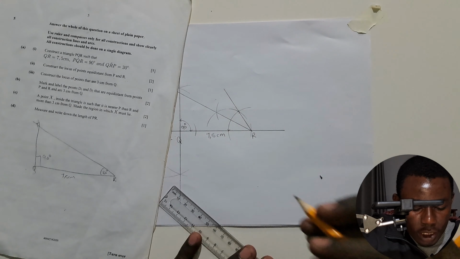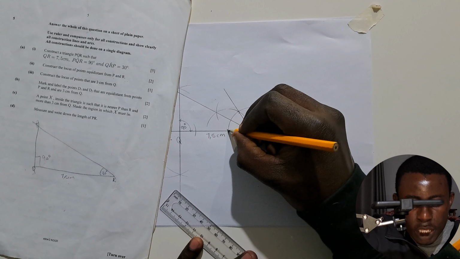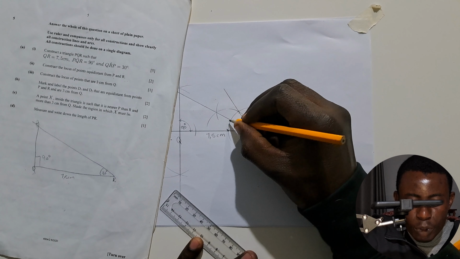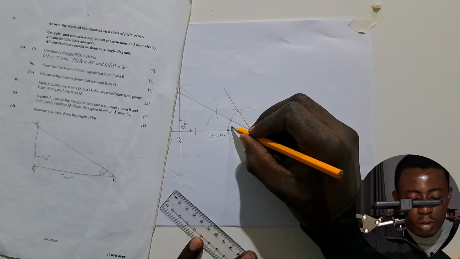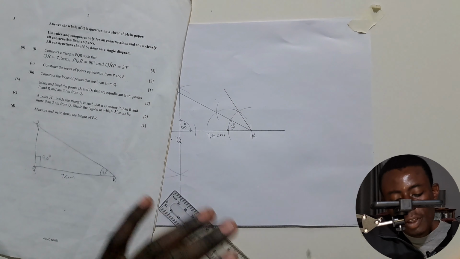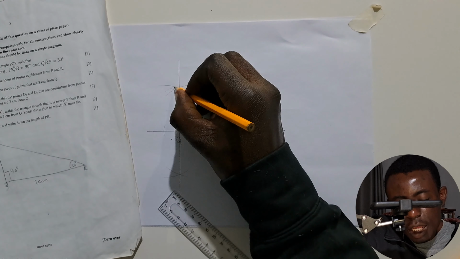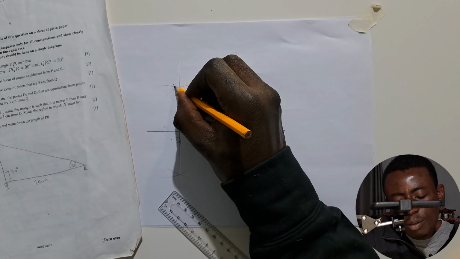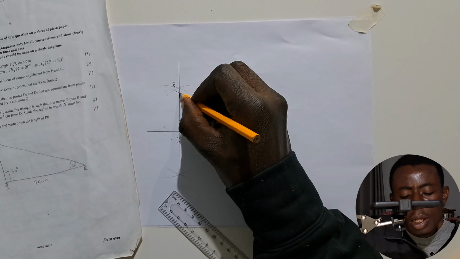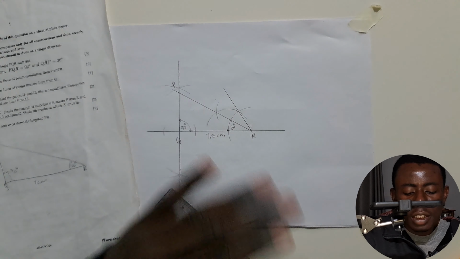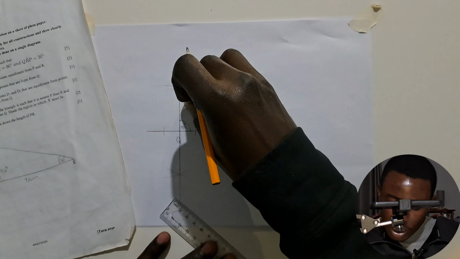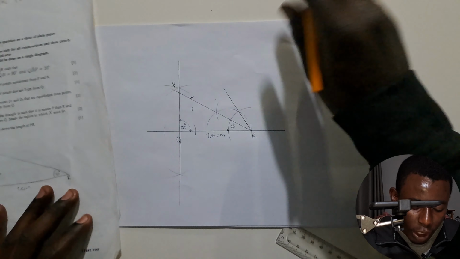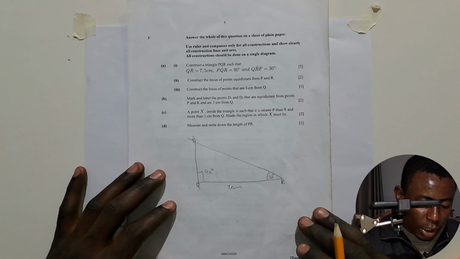And this is 30 degrees. So from here to here you label 30 degrees. So this is our triangle, and at this point we have P. At this point we have P. So this is our diagram. So for this you get 5 marks.